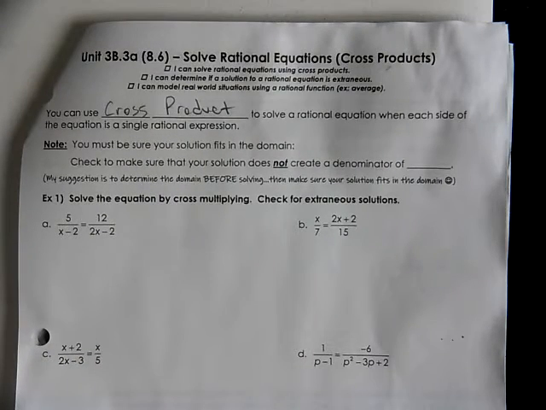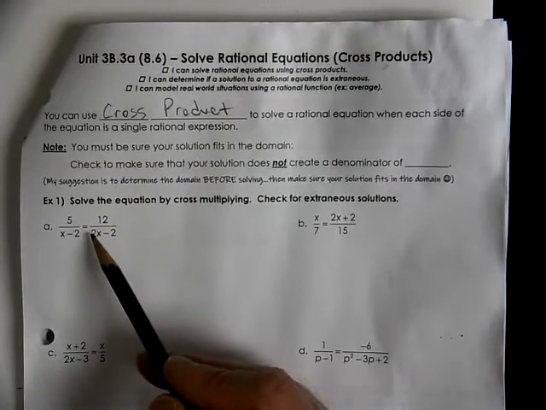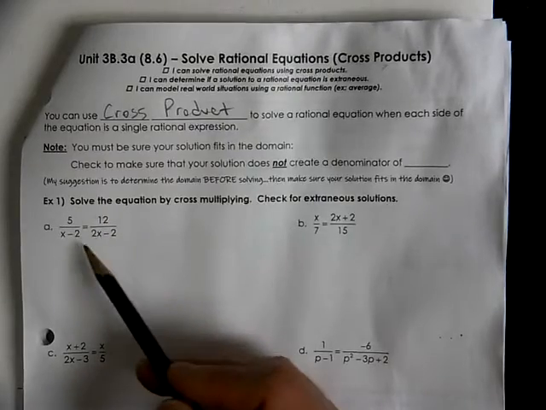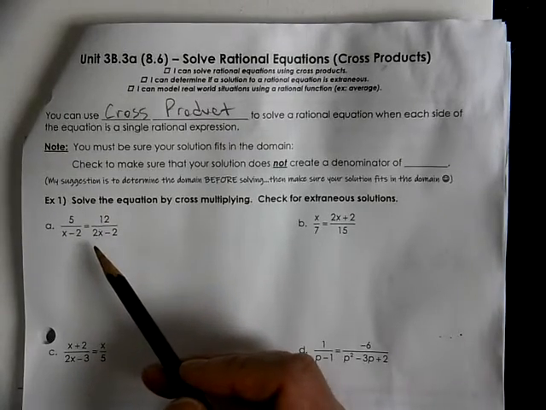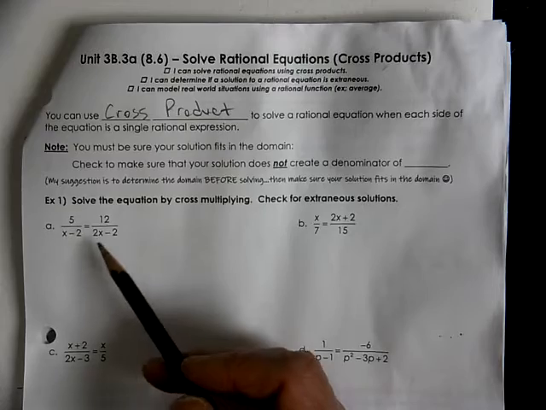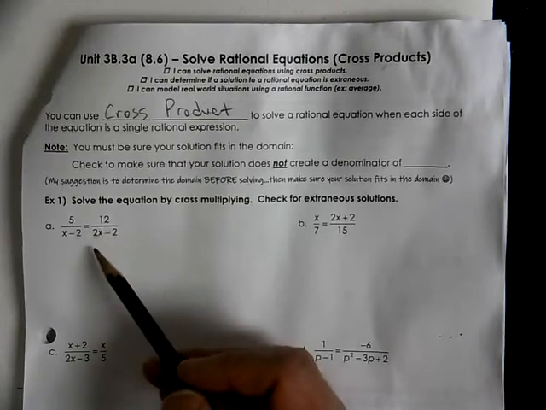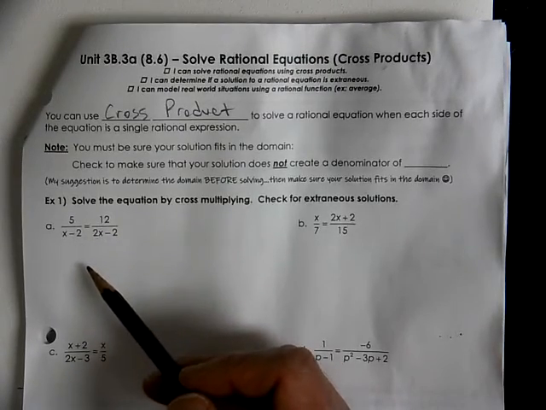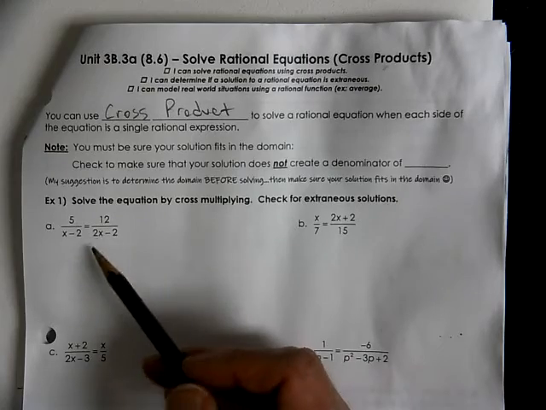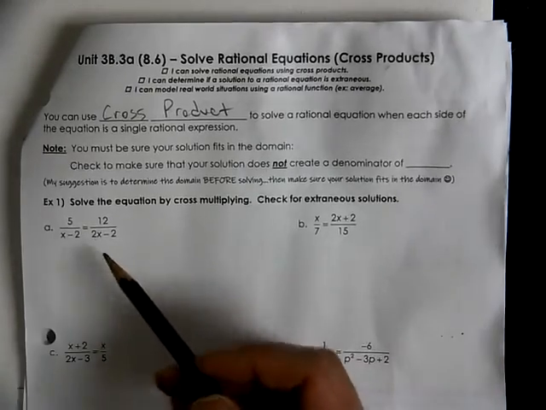Many of us would call this a proportion. Right? These are proportions. These are the first time we've had an equal sign as part of our rationals. We've been simplifying in the past. We have not solved. This here we will be solving. We will get x equals. And we need to be sure we don't have extraneous solutions.